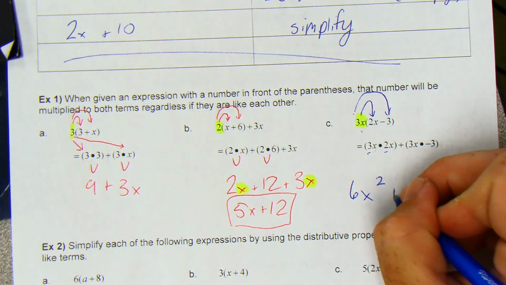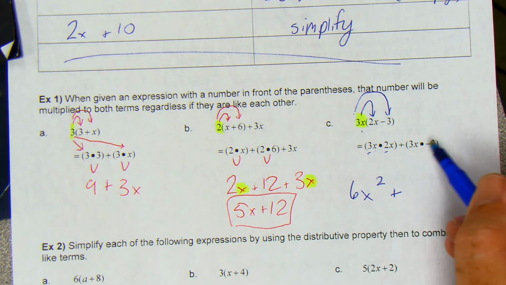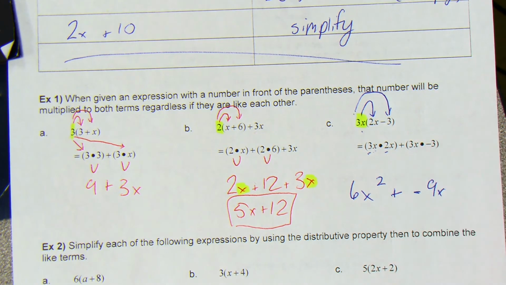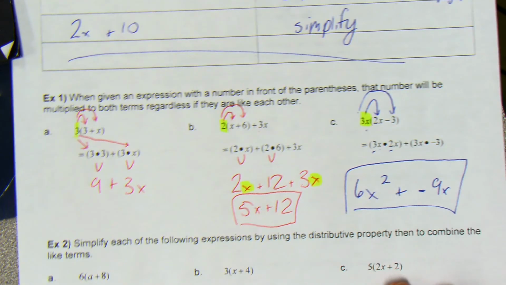And then we do plus 3x times negative 3. Remember, this is a positive times a negative. So it's going to be a negative 9x. And we cannot combine those like terms because this is an x squared and this is an x. An x squared is not the same as an x, so we cannot combine terms there. So this would be my final answer. That's as far as we can go for that one.